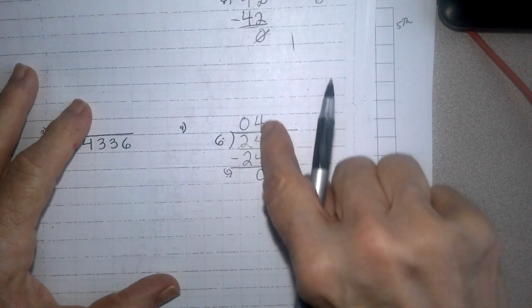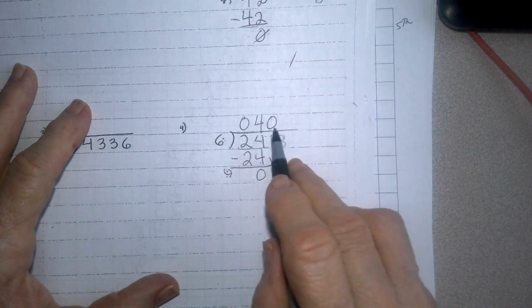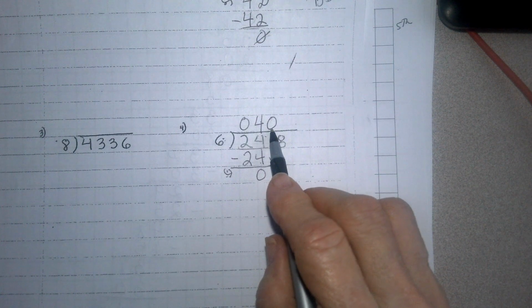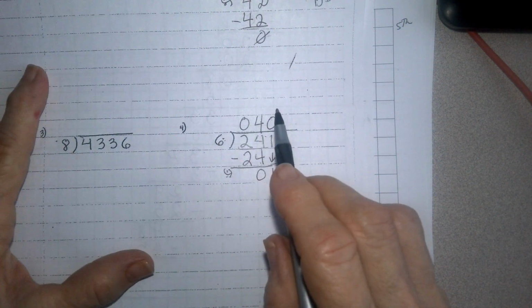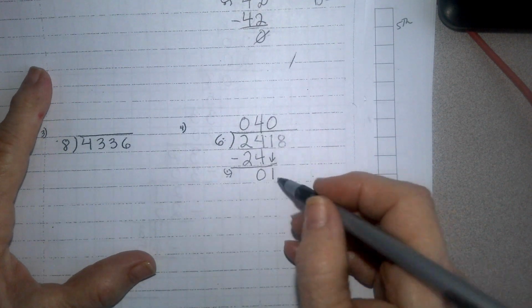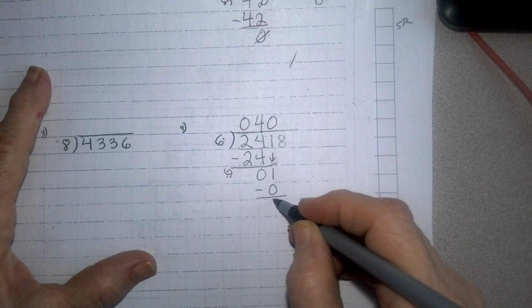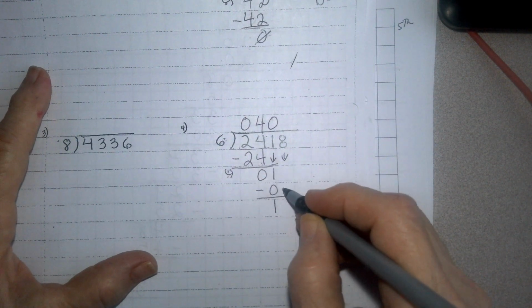No. So you have to put an O for no. You have to divide and you have to put a number. So then we're going to Mommy multiply. I'll show you a little shortcut tomorrow. 0 times 6 is 0. Sister subtract. We get a 1. Brother bring down. 18.